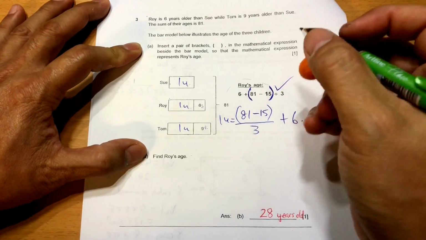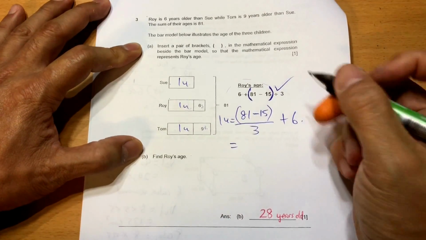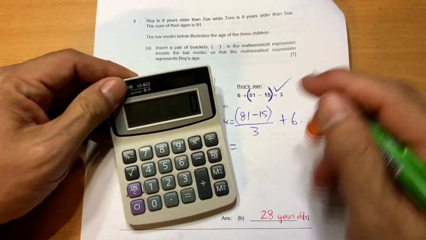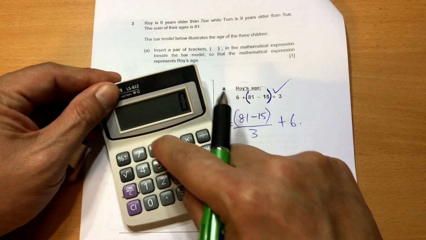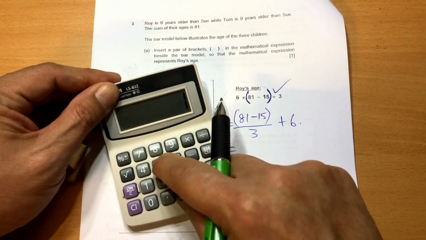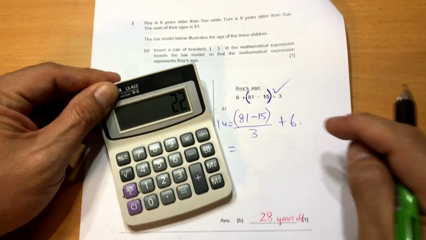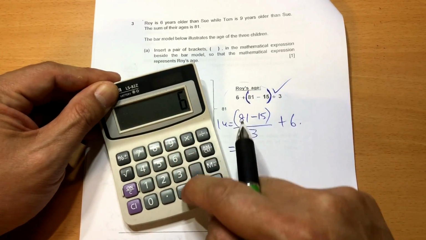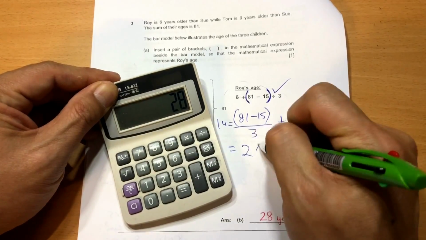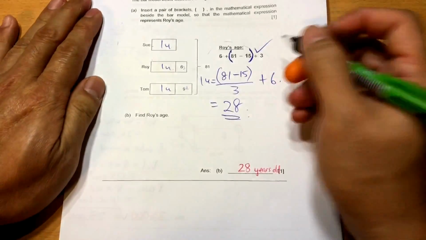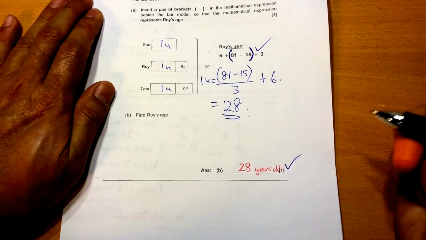All right, so now let's work it out and find exactly what Roy's age is. We can use the calculator. 81 minus 15, that's 66, divided by 3 equals 22, plus 6 equals 28. And the answer here is 28 years old. And here we got 28 years old is correct.